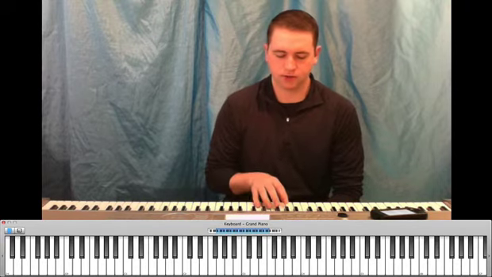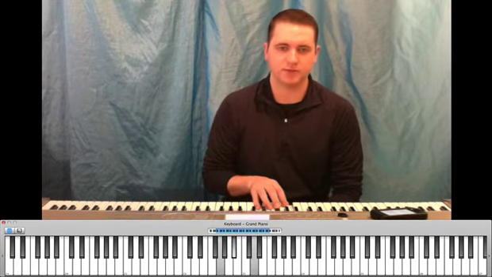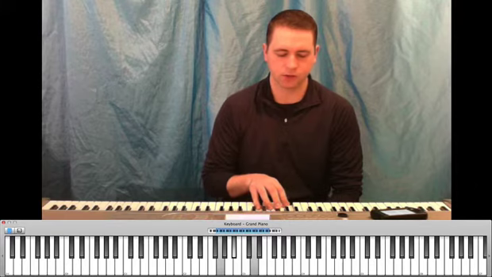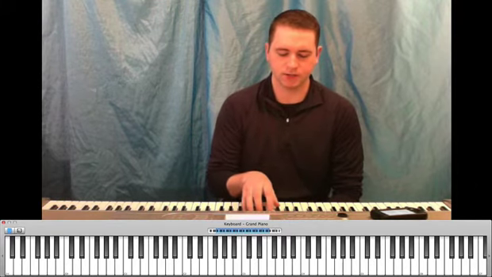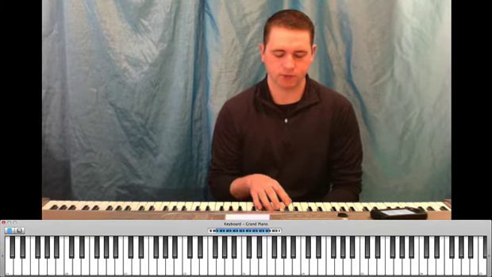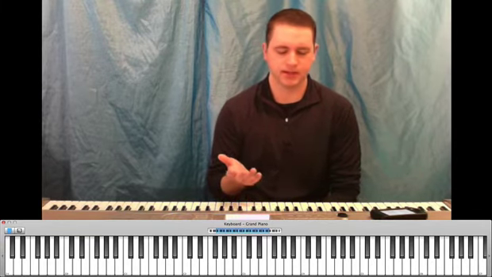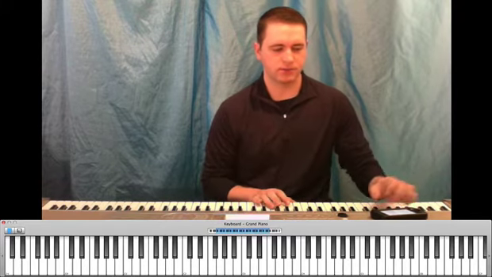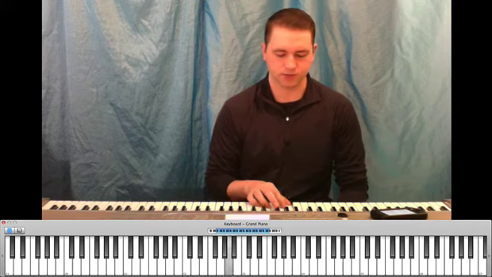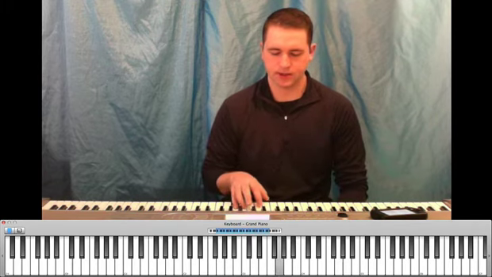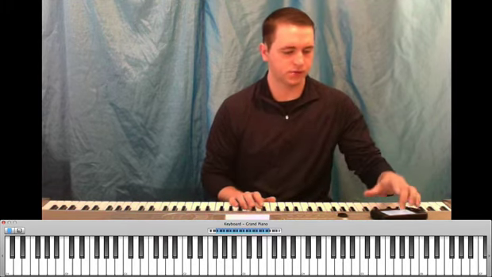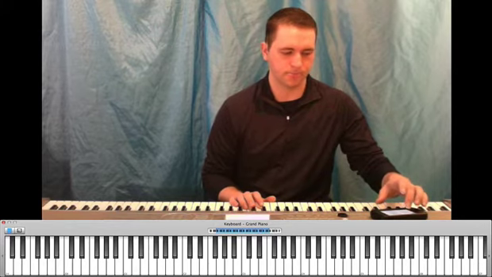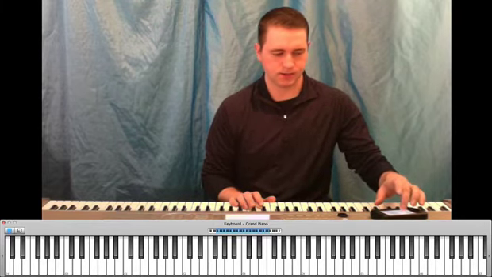So G minor is actually the relative key of B flat major. You'll notice that all of the chords here correspond to the key of B flat. So you can think about this in two ways. You can think about it like you're playing in the key of B flat major, or like you're playing in the key of G minor. Either way, it's the same thing because the same rules are going to apply and the same notes are going to be played. In fact, the notes of the G minor scale are the same notes as are found in the key of B flat major. There's two flats in this key, just like there are in G minor.